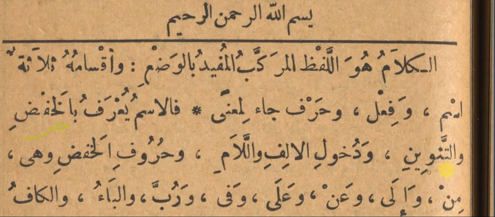So the second one is tanween. This is what we talked about, the three movements with the n sound: on, an, and in. This is called tanween. That's the second way you distinguish a noun.